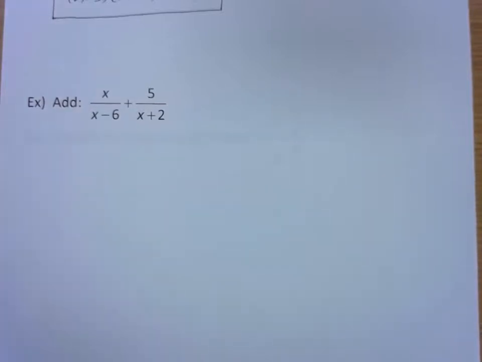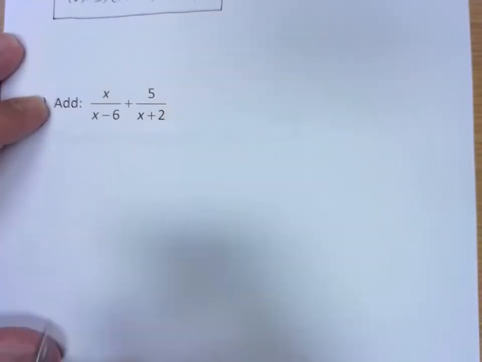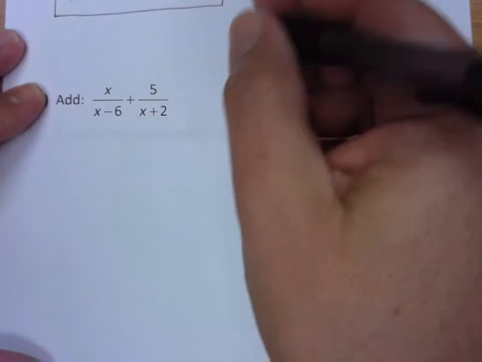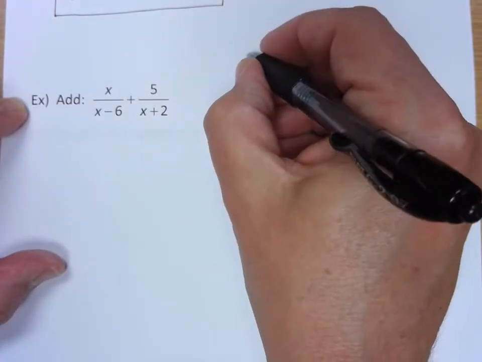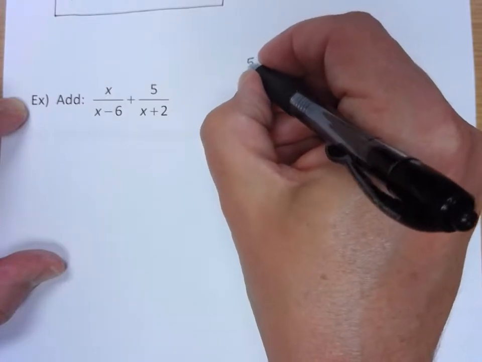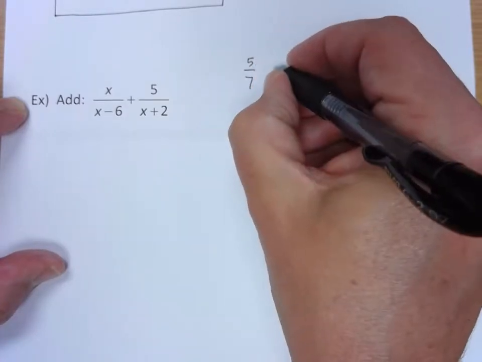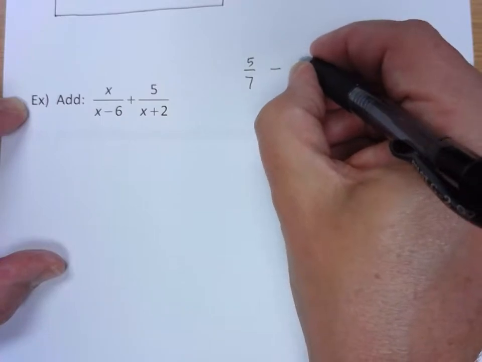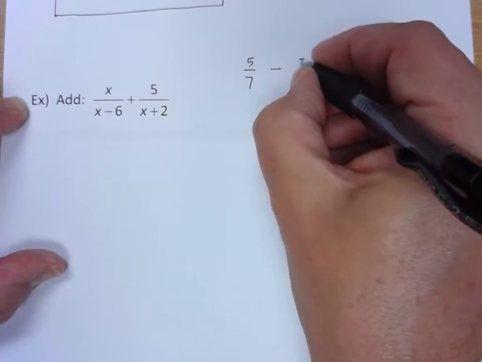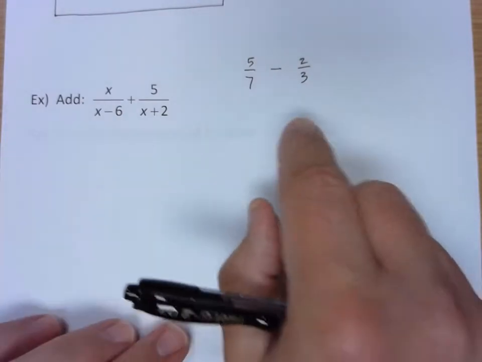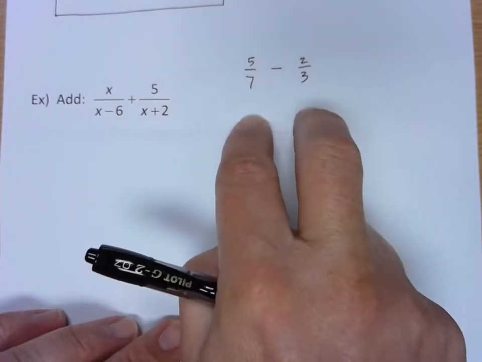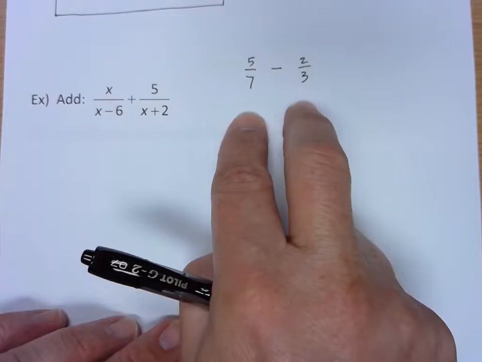Addition and subtraction with rational expressions is a little trickier because it requires the use of a common denominator. Let me give you a numerical example before I go through this algebraic one, just to remind you how it works. If I need to combine the fraction 5/7 and maybe I want to subtract, let's say, 2/3.